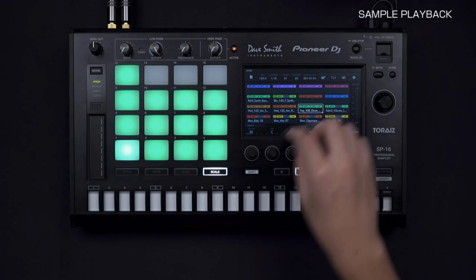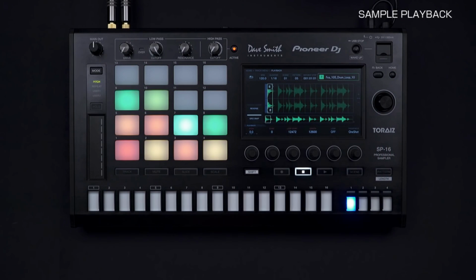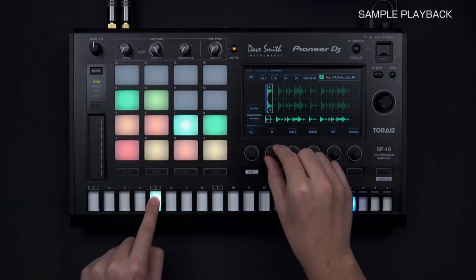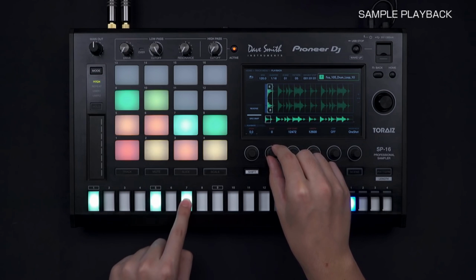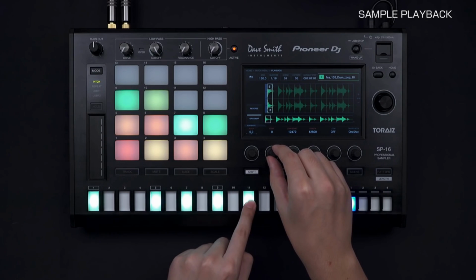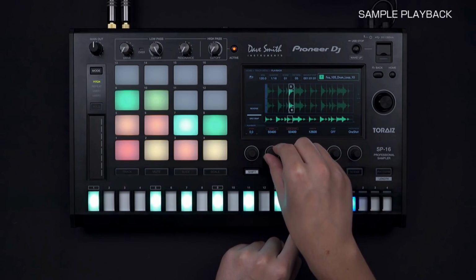I will show you a technique you can use utilizing these features. You can step modulate the start point using the touch display as well as the parameter adjustment knobs. You can use this to chop up a drum loop and rearrange it.